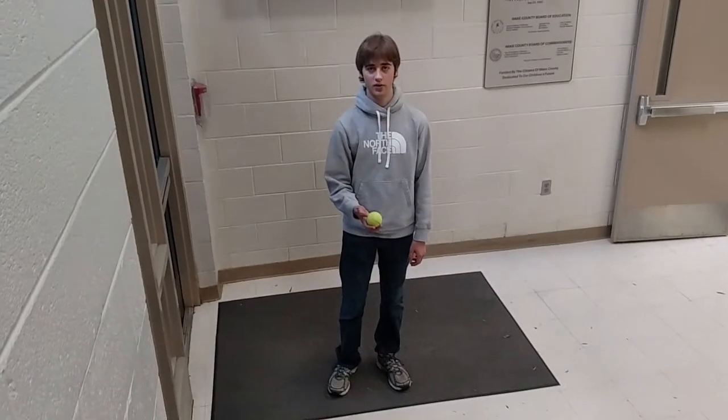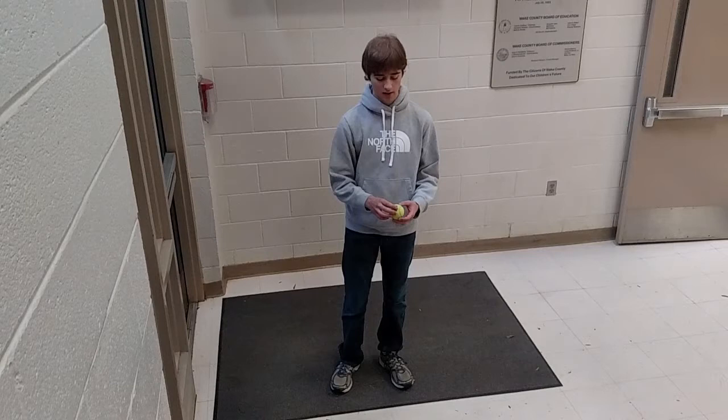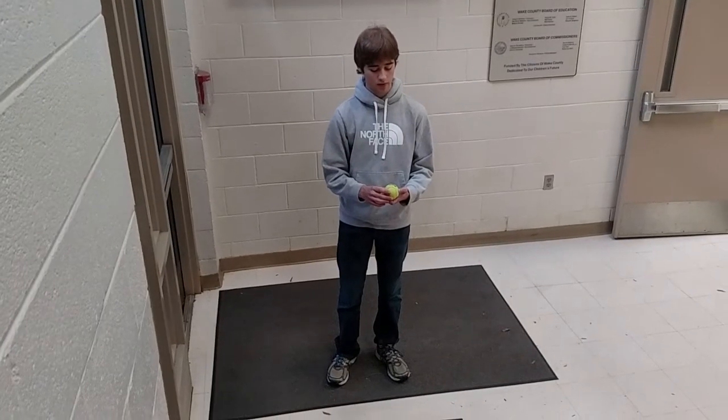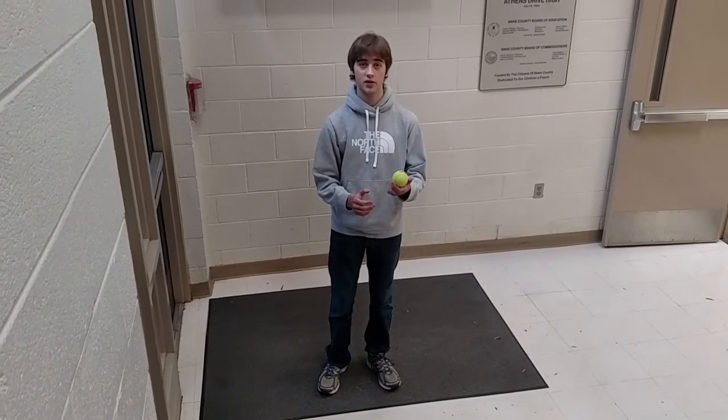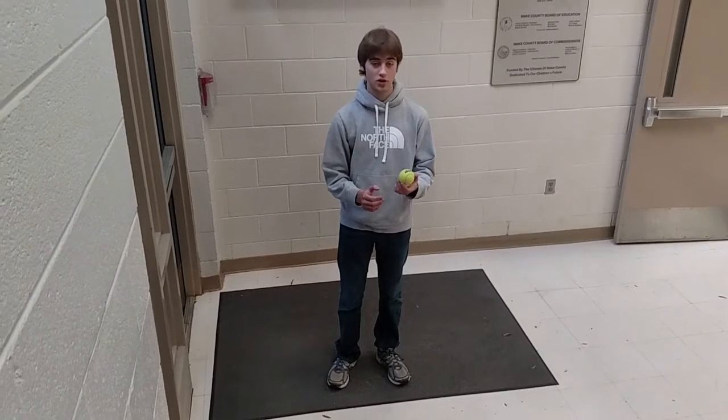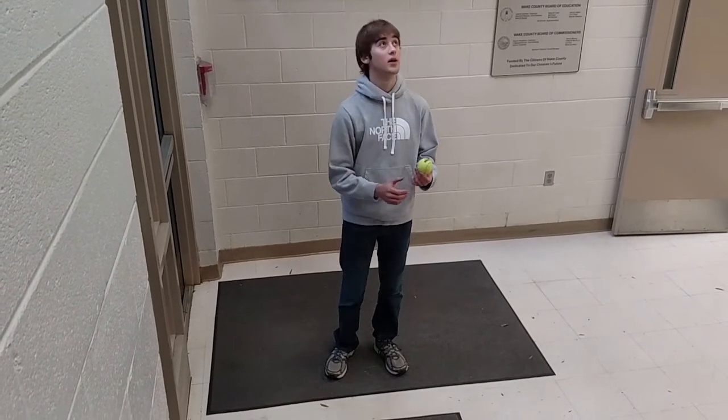All objects in the universe have energy. For example, this 58-gram tennis ball I'm holding has potential energy. Now, since it's not moving, it has no kinetic energy. But when dropped from a great height, the ball has a lot more potential energy.